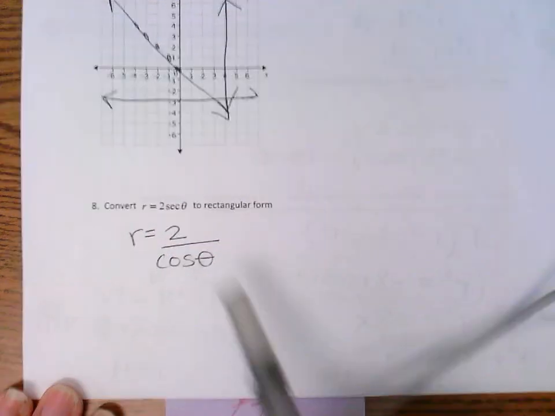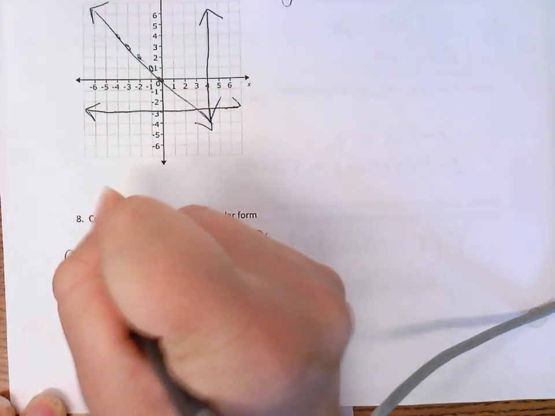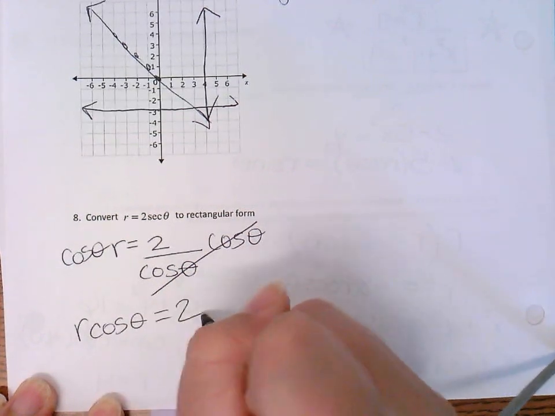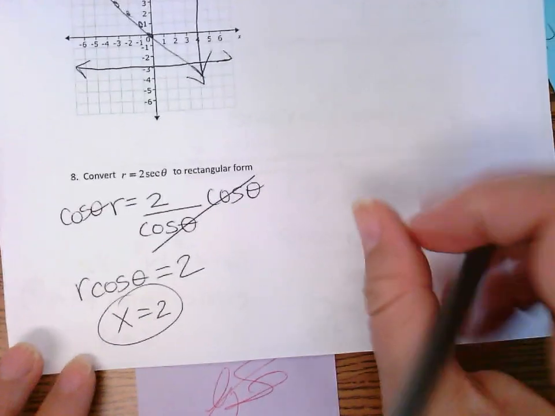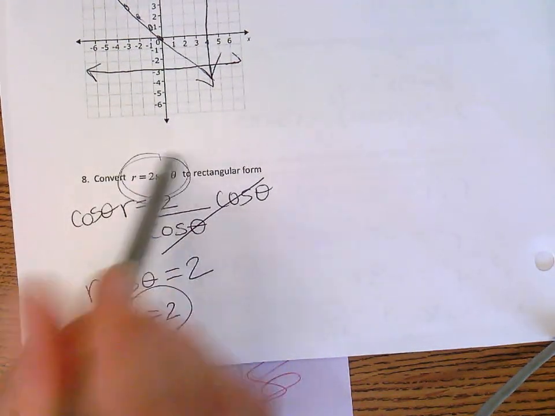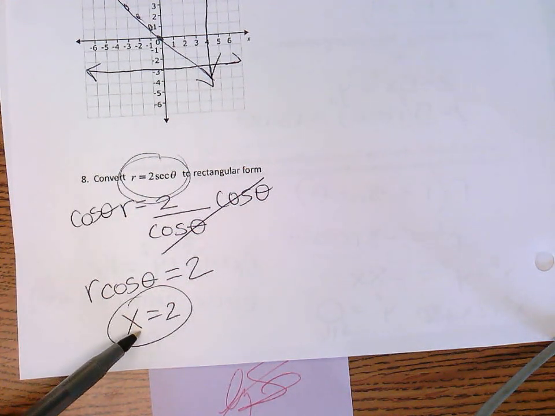If it's in the denominator, couldn't you multiply on the left and the right by the cosine of theta? Don't you have r cosine theta now equal to 2? Which is x equals 2, right? Vertical line. So it's just being able to take something up here that looks so foreign and just being like, oh, that's just a vertical line at 2, right? So you're simplifying it to rectangular just to recognize it.